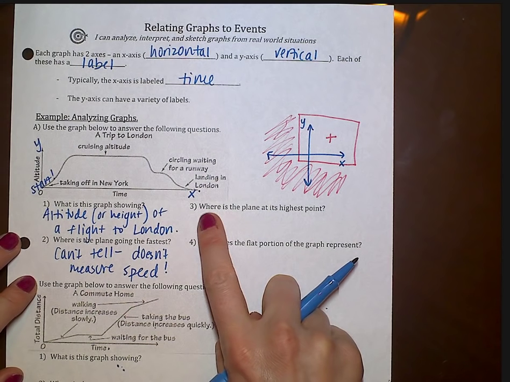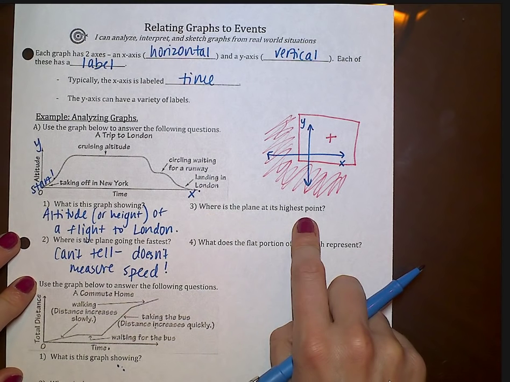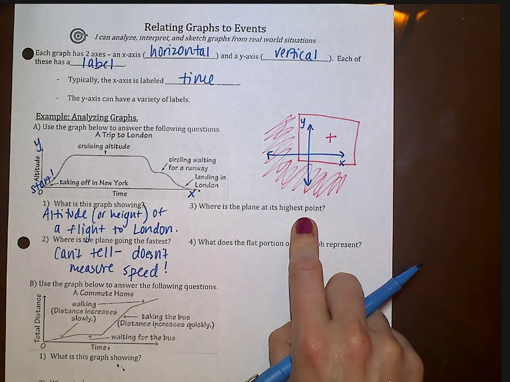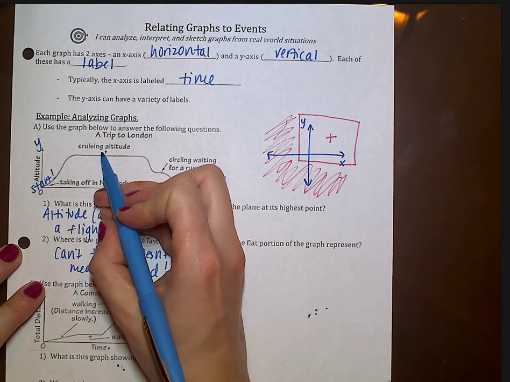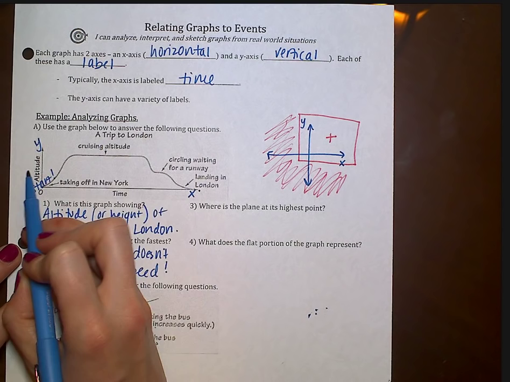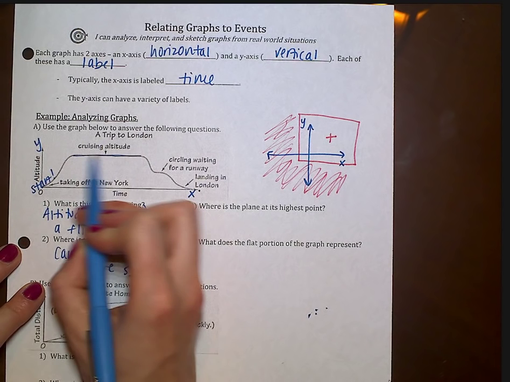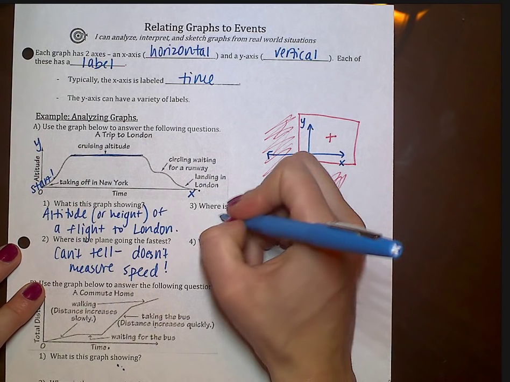Question 3 asks, where's the plane at its highest point? I can definitely answer that question because we're talking about height or altitude. Obviously where the graph is the highest is going to be the highest point, which is just all right here at the cruising altitude.